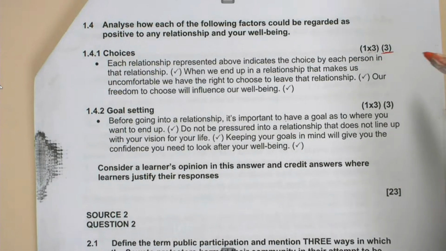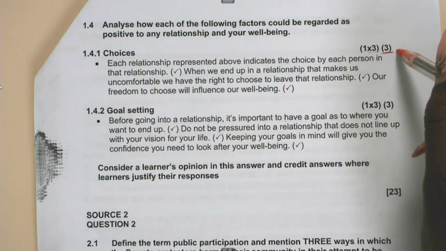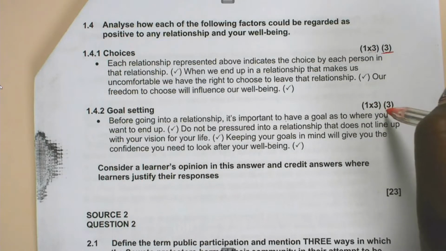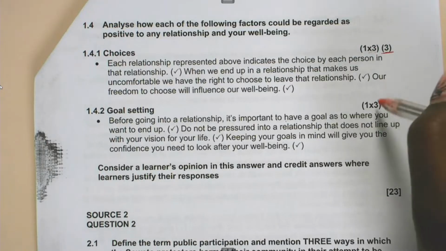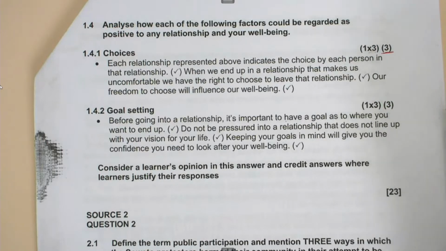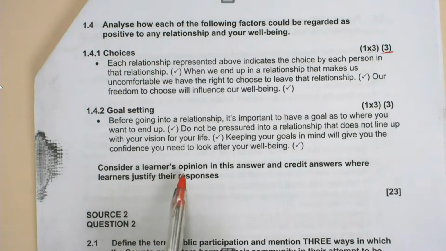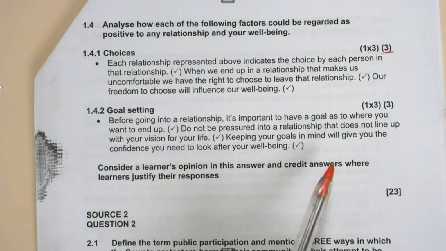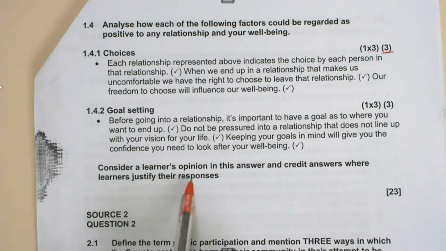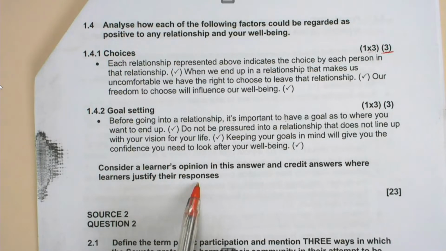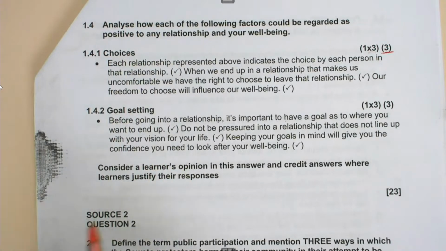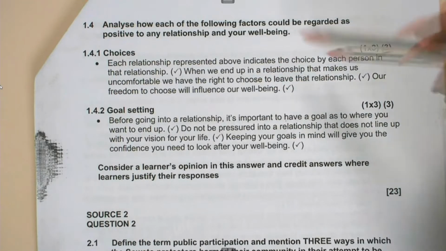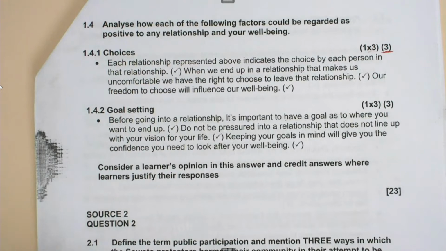Having 3 responses will qualify us to get 3 marks. For goal setting also, we will be given 3 marks if we have 3 responses. Remember, consider a learner's opinion in this answer and credit answers where learners justify their response. It means the learners' answers might be different from the marking guideline.